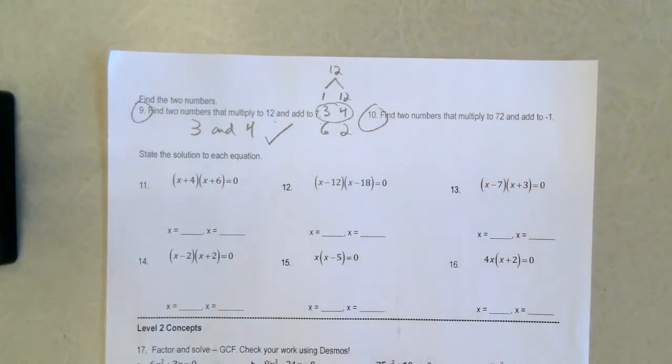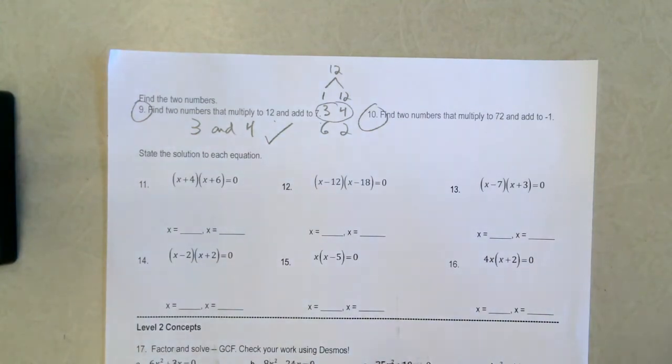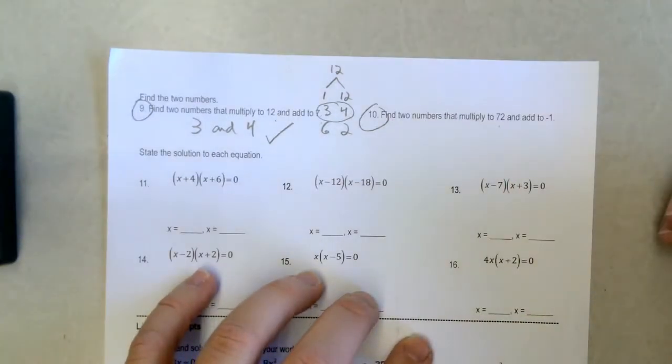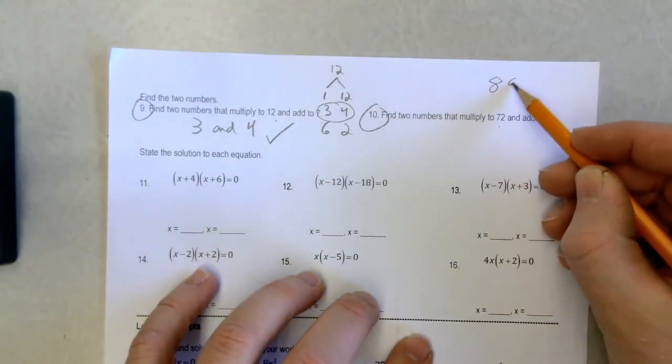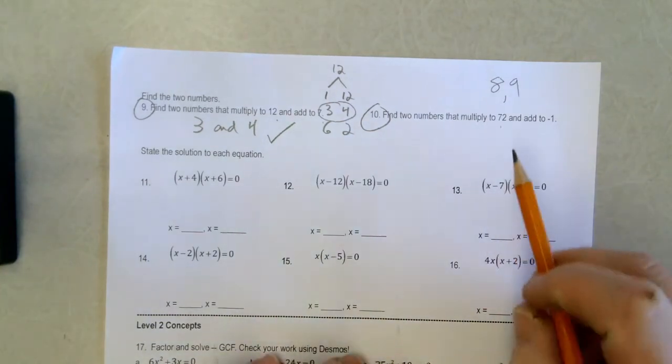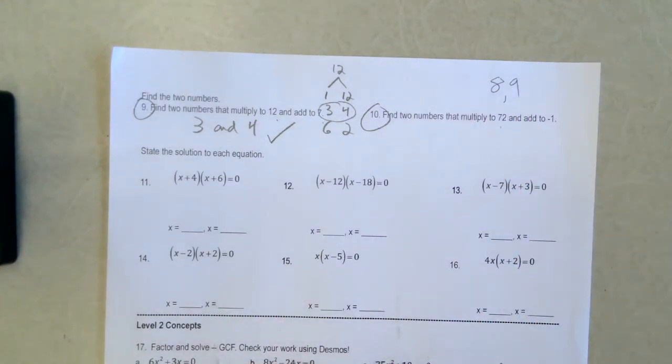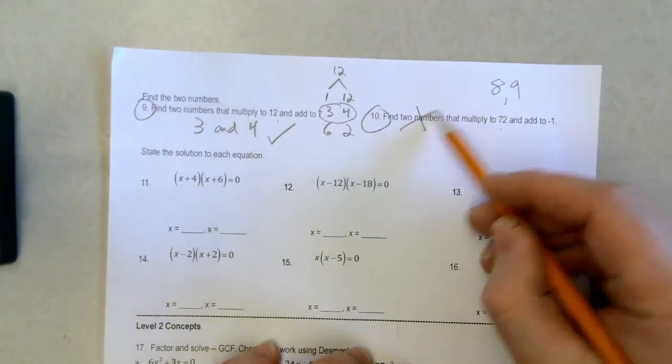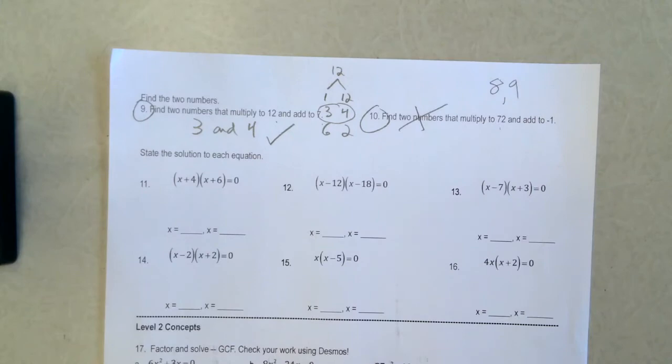All right, and number 10, here we go. Find two numbers that multiply to 72 and add to -1. Well, I'll tell you what, I had to do some math on this one, and I don't think it's going to work. So let's double check. I did have to double check. Factors of 72, there's a lot of them. I was thinking 8 and 9, right? The two numbers that multiply to 72 but add to -1. Well, that really won't make sense, even though there's a difference of 1 in between them. So really there are no two numbers that can multiply to positive 72 and add to -1.